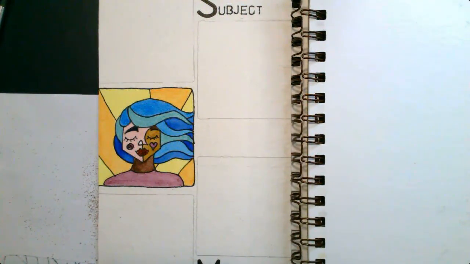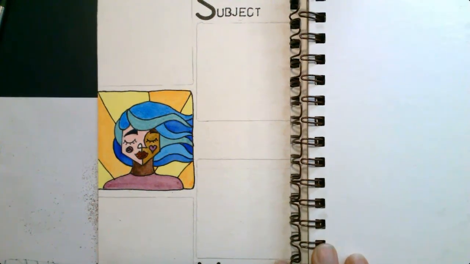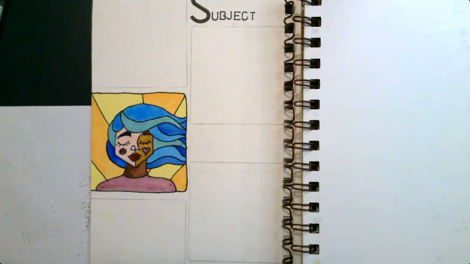And then remember that for this one, you can go ahead and focus on using the colors that we saw used in Romero Britto's artwork, and don't worry about putting pattern in. These are very small, so putting pattern in would be pretty difficult right now.